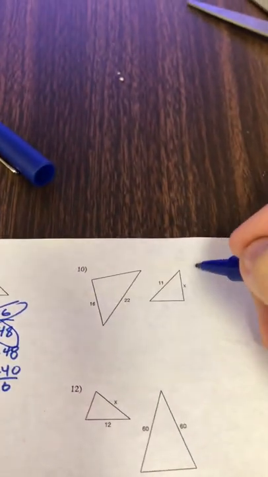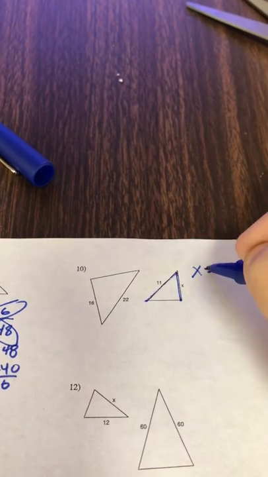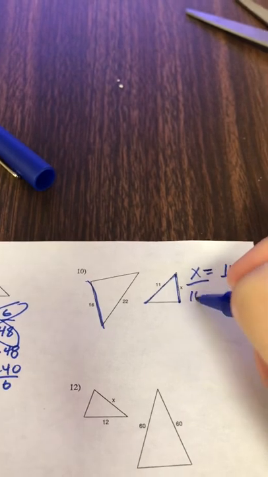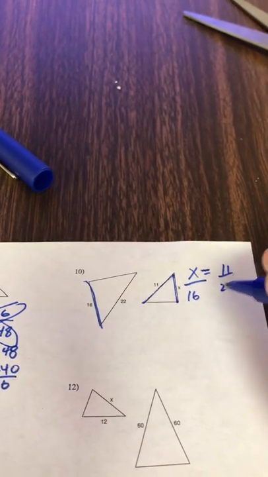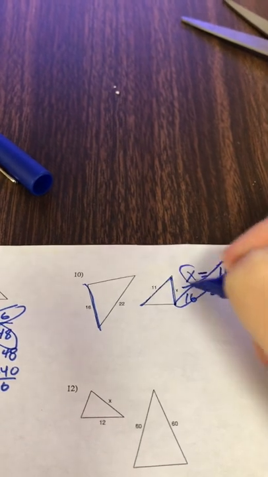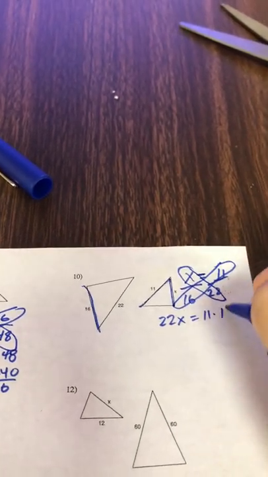Looking good. That one looks least. This one looks a little bit bigger. This one's least. This one's a little bit bigger. I'm going to cross multiply to solve.